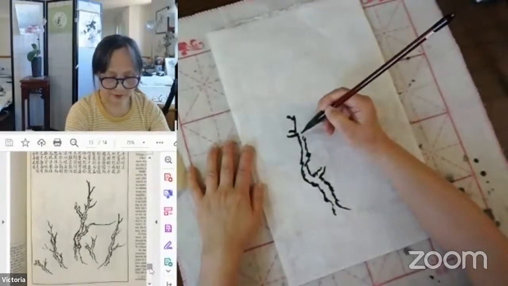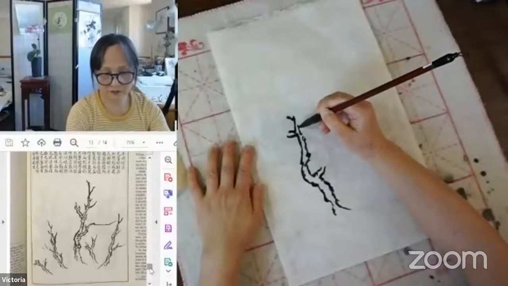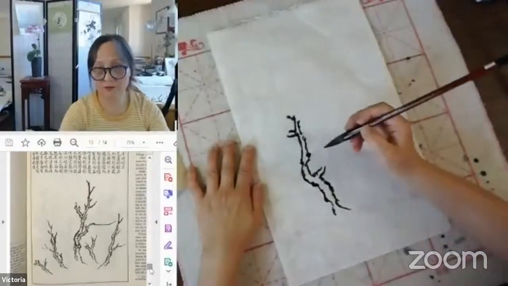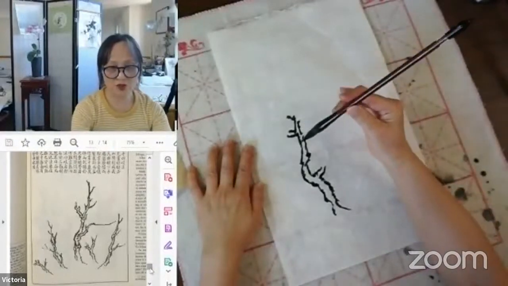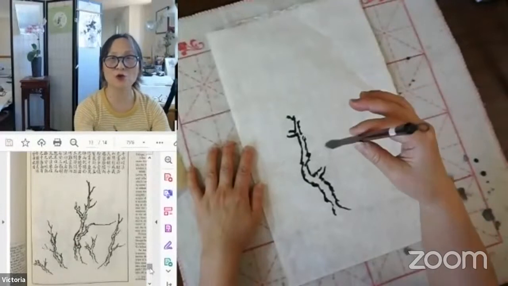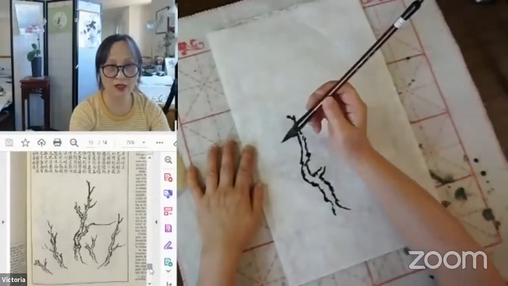So the brush is more or less closer to upright than horizontal. You do not want that very uncontrolled swing. You want it more controlled.